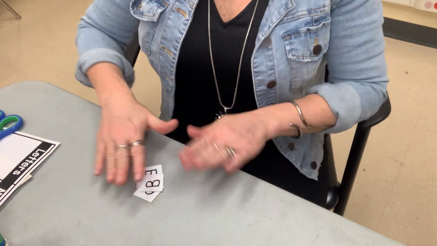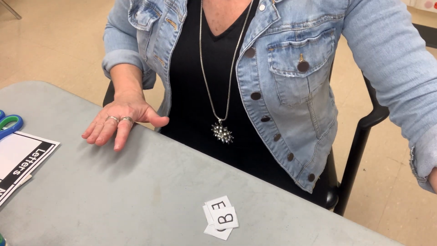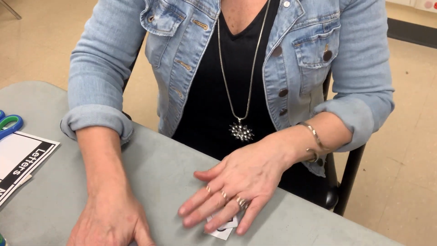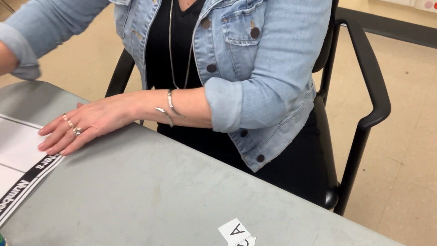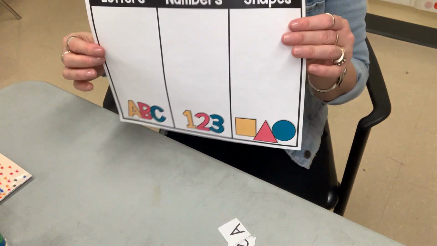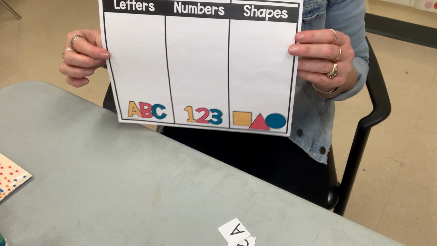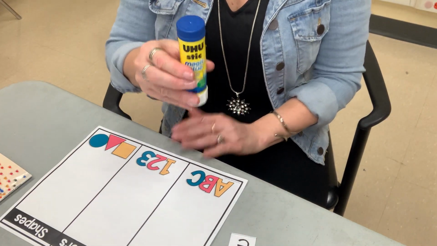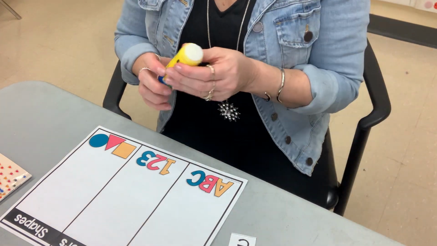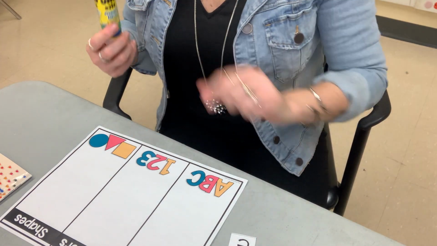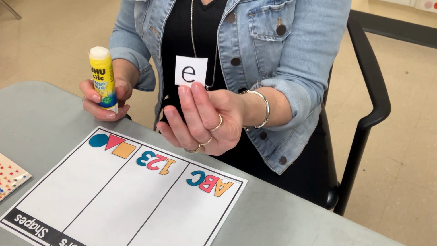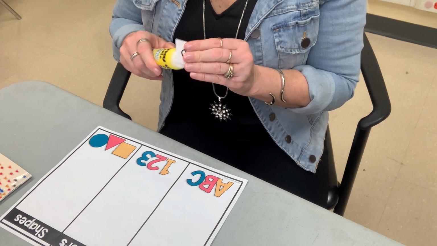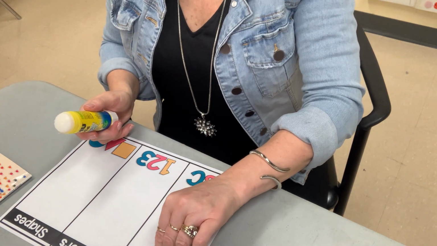So I would cut out all of the objects first. So I would cut out all 25 of these. Then I would sort them into piles. Then take out this template or make your own if you don't have a printer. And you will need some glue. And you are going to glue them in the proper area. So I'm going to pick up one, an E. So this is going to go right where the letters go.